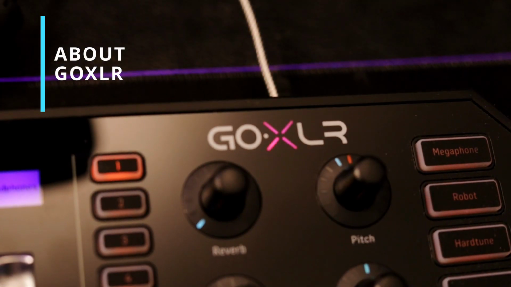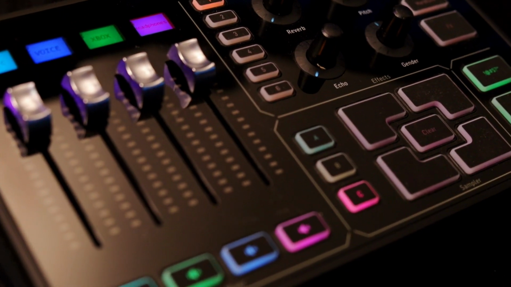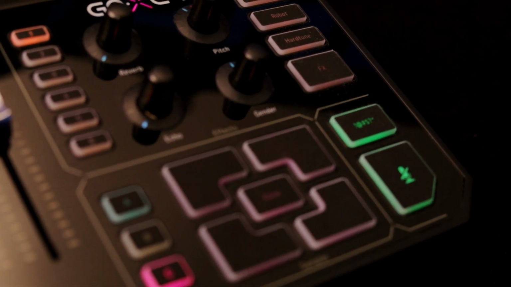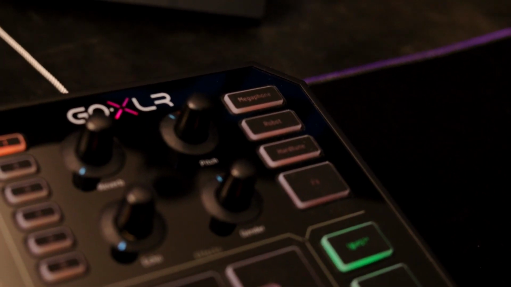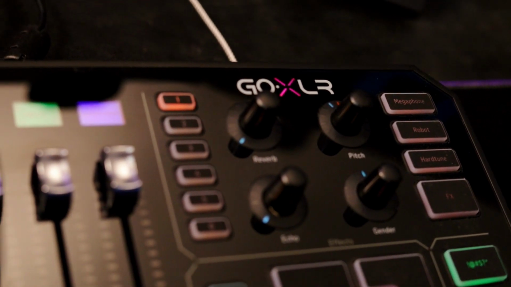The GOXLR by TC Helicon is an audio mixer built specifically for streamers. It allows you to plug in either an XLR mic or a USB mic to provide high quality audio for your viewers. This allows you precise control over how your audio sounds, how audio sources are routed, and what audio sources are included in your final output stream. Let's get into the features.